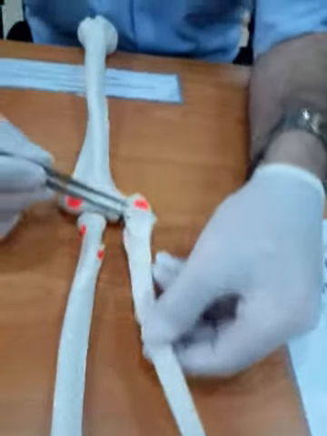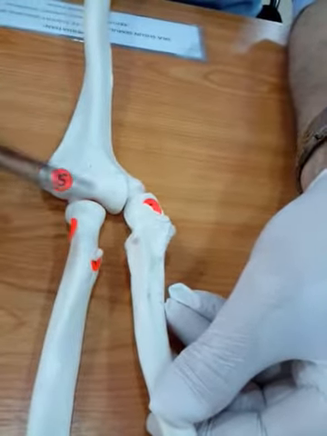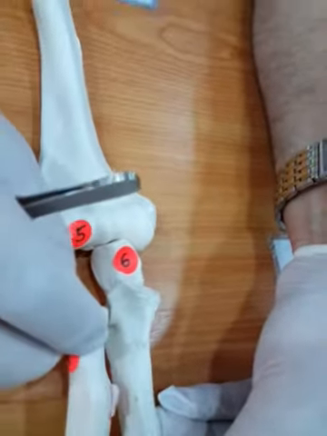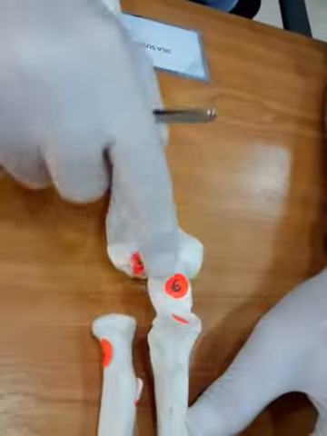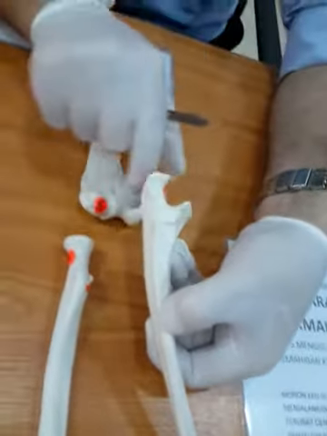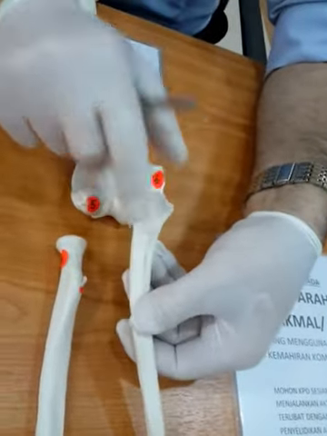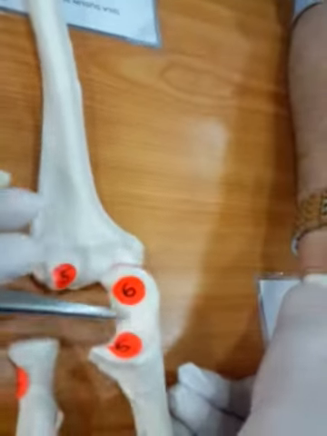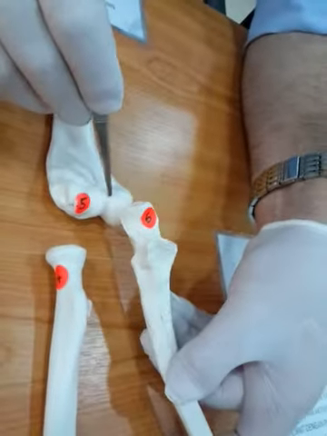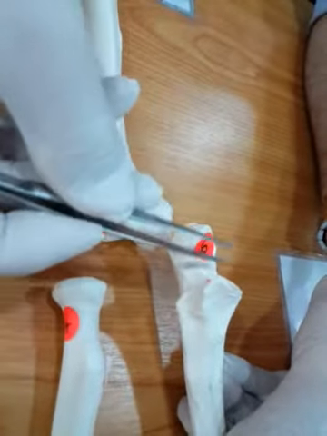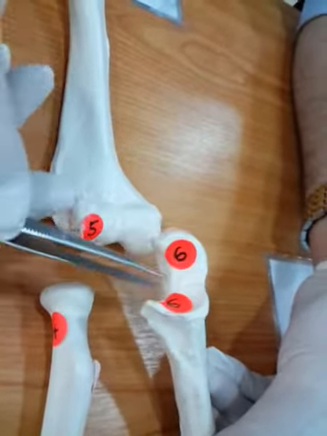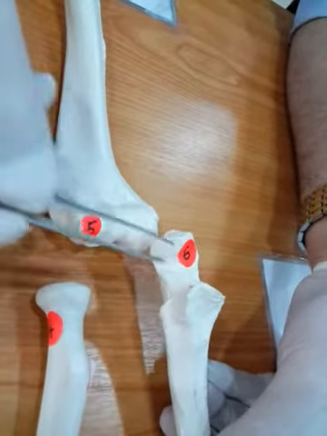Back to the ulna. As we said, the ulna articulates proximally with the humerus through the trochlea and with the radial head. The proximal part of the ulna is bigger than the distal part. The proximal part is big, and we call it the olecranon process. The olecranon process has a very big notch. This notch is for articulation with the trochlea of the humerus, so we call it the trochlear notch.